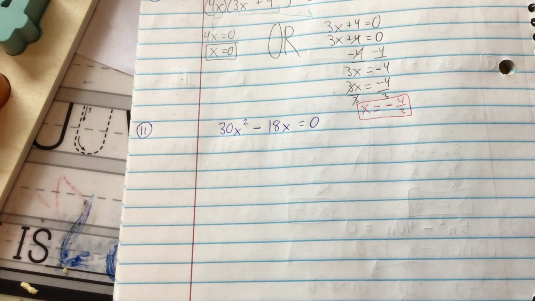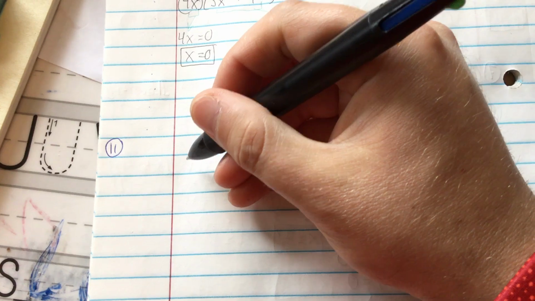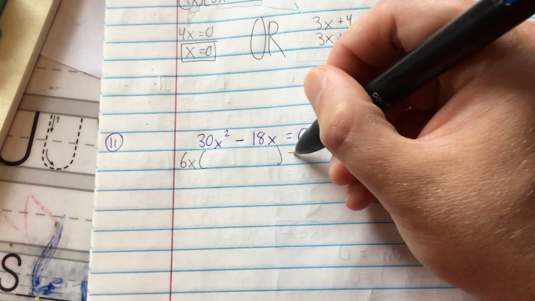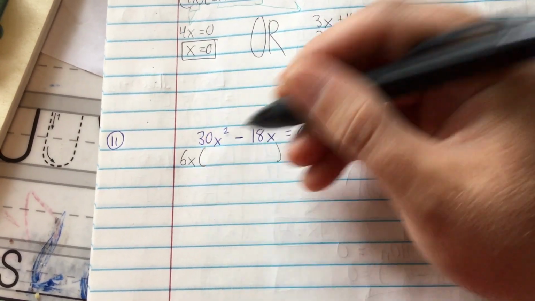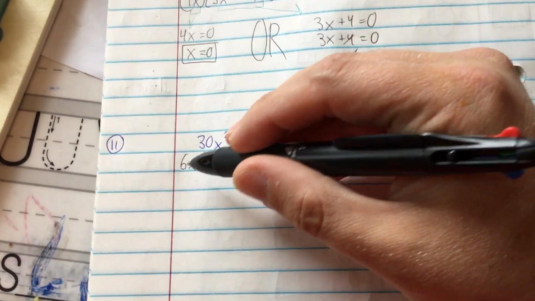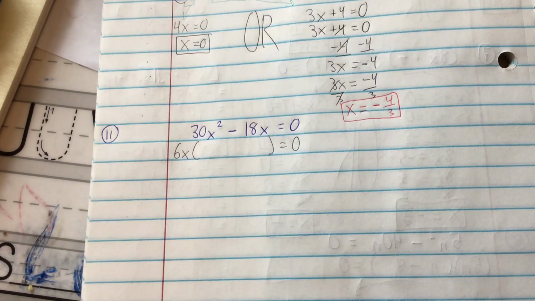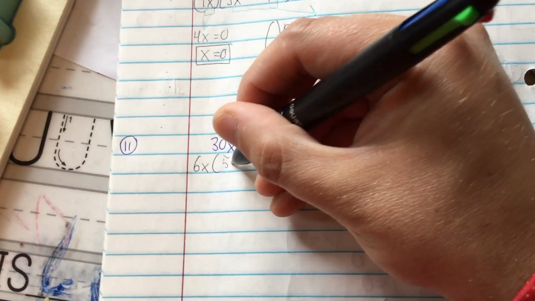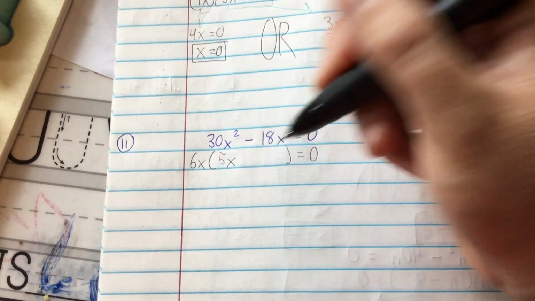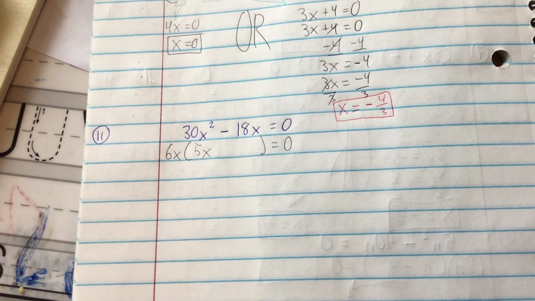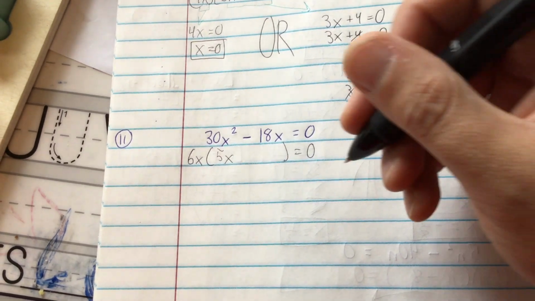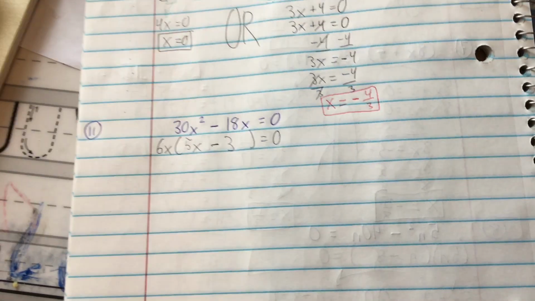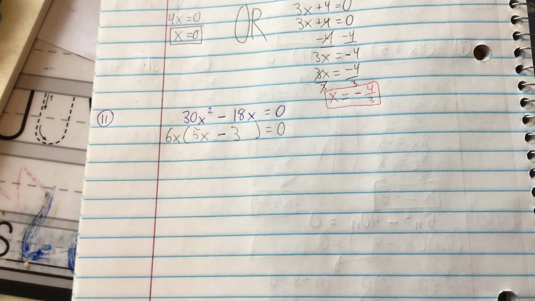Well, so that's going to be 6x, because 6 can go into 30 and 6 can go into 18. 6x times what is 30x squared? It's going to be 5x. 6x times what is negative 18x? Negative 3. So 6x times the quantity of 5x minus 3 is equal to 0.